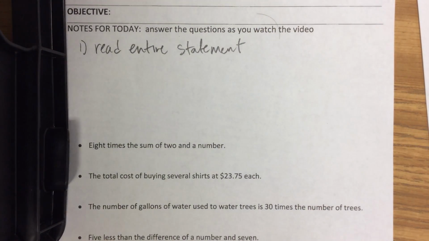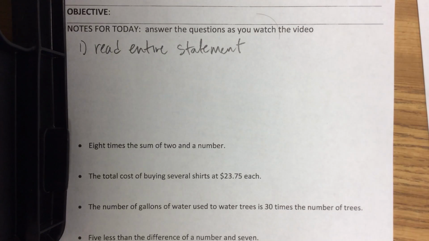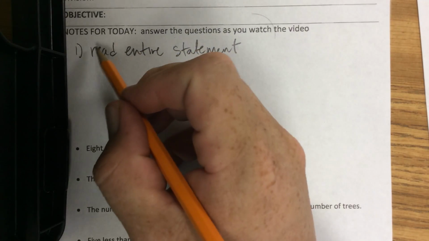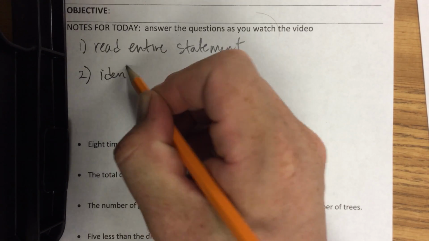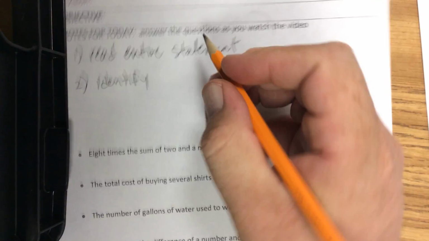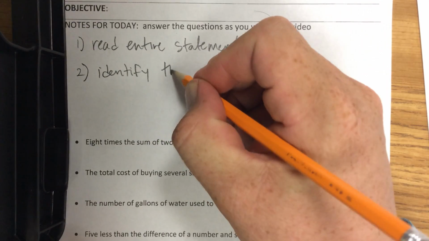Before we start annotating or making any marks or trying to write out any numbers or letters, we want to read through the statement first because we want to identify what our variables are. We want to know what the problem's asking us to do. We want to know what we're trying to find, what we're trying to answer. Reading through the problem will allow us to identify the variables.